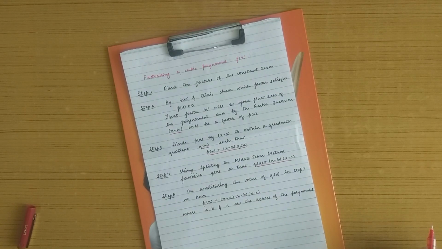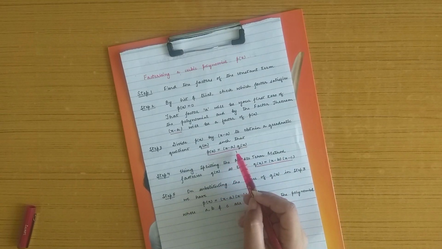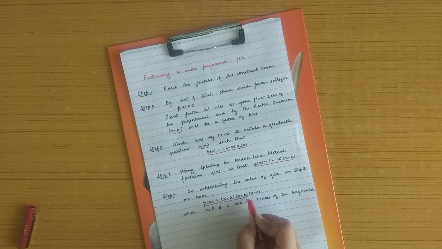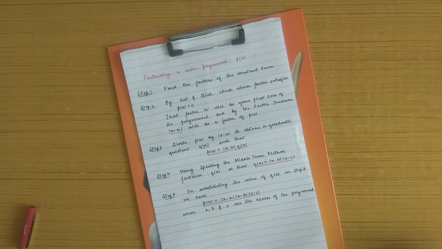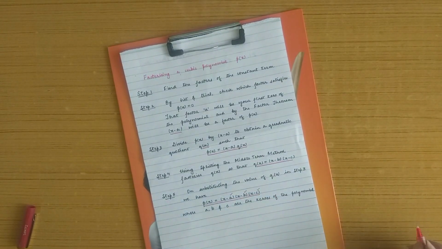So in step 5, what you will be doing is you will substitute this value of q(x) into this particular equation so that you obtain p(x) to be equal to x minus a into x minus b into x minus c, where a, b, and c are the zeros of the polynomial, and this is the factorization of the polynomial p(x).